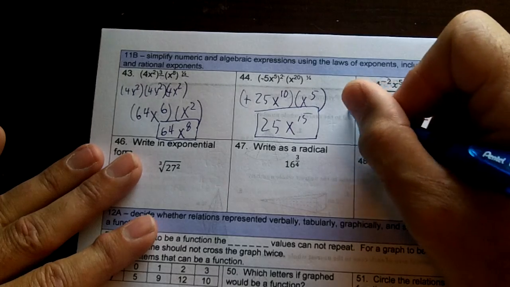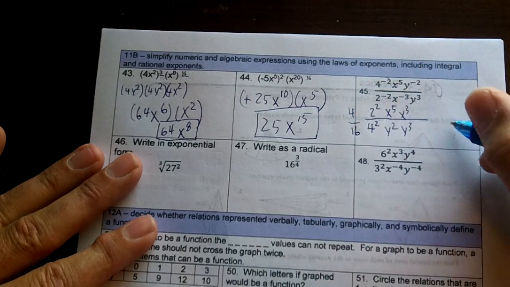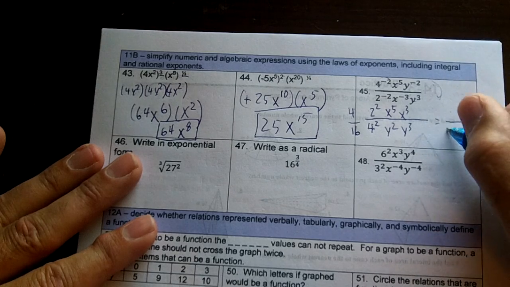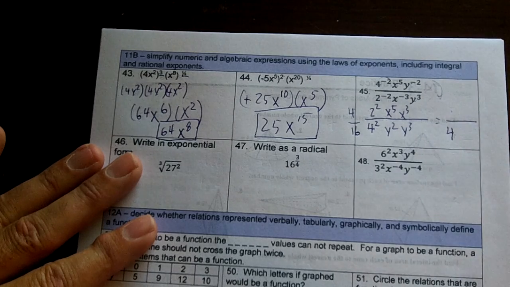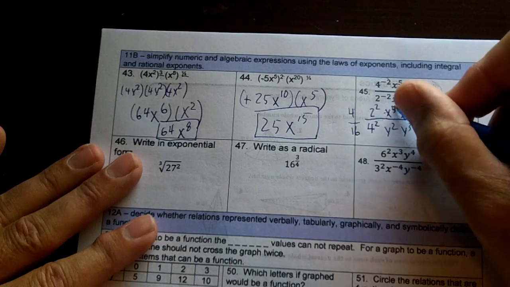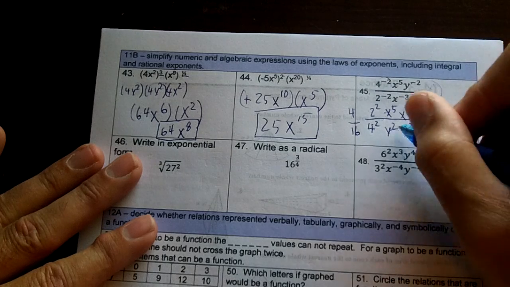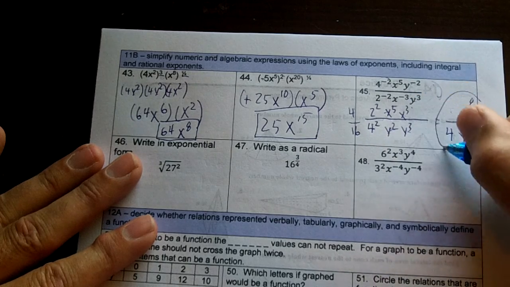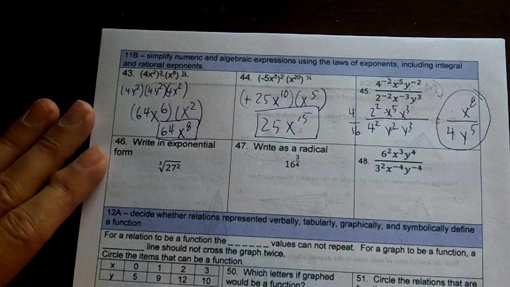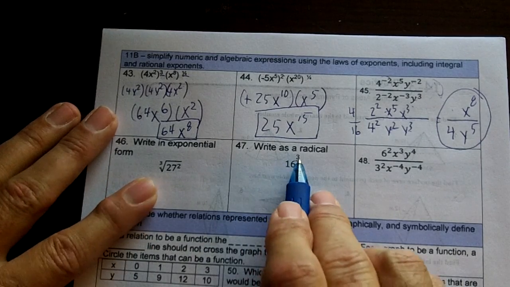Now then, 2 squared is 4, and 4 to the 2nd is 16. 4 over 16 would simplify to 1 over 4. You don't put the 1 on top. Then I have the x on top, and 5 plus 3 is 8. I have y's on bottom, and 2 plus 3 is 5. That's the simplified answer.